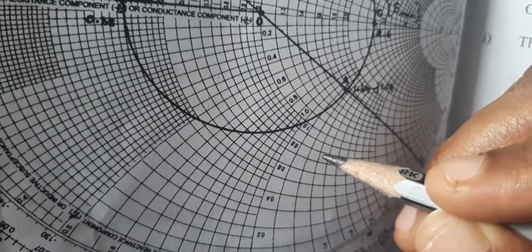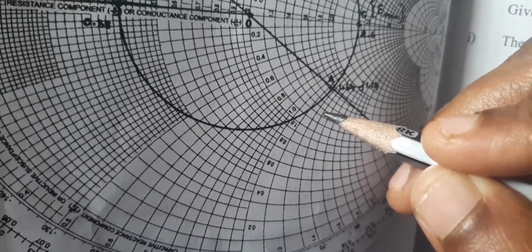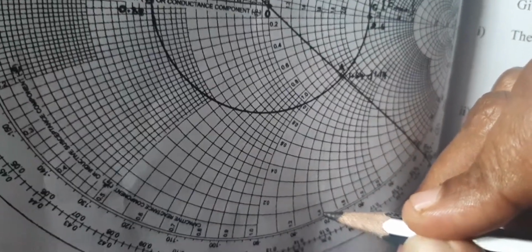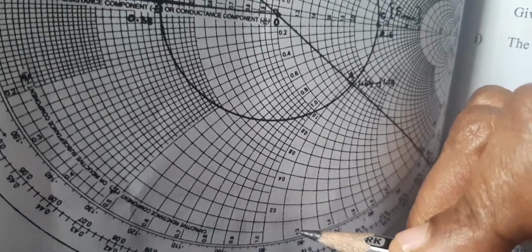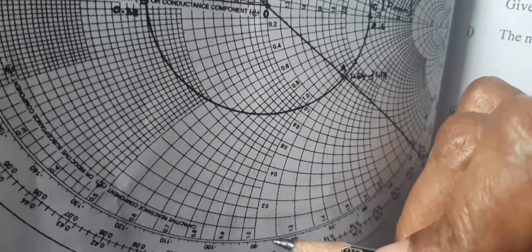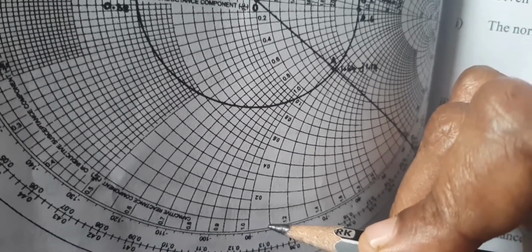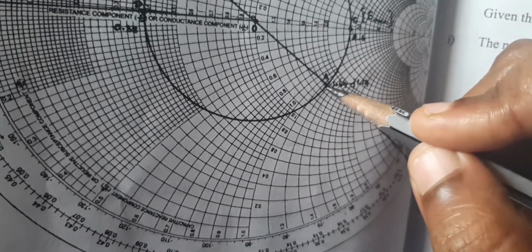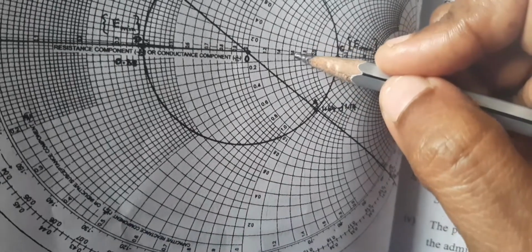It is j1.14, not 1.4. So 1.14 is in between 1.0 and 1.2, it is 1.1. Correct? Okay, so here there will be 1.14, and it is cutting at 1.6.